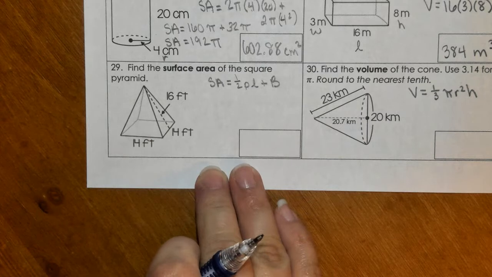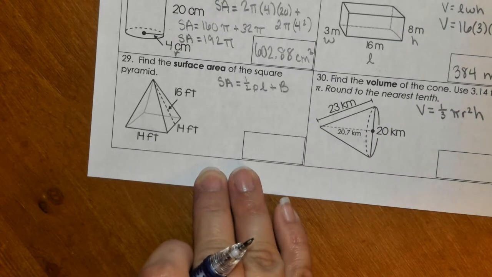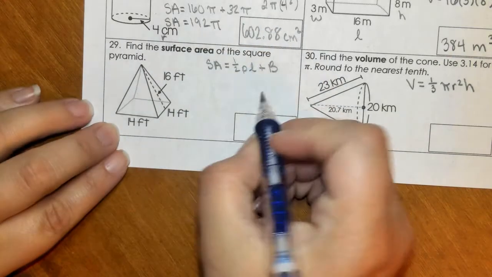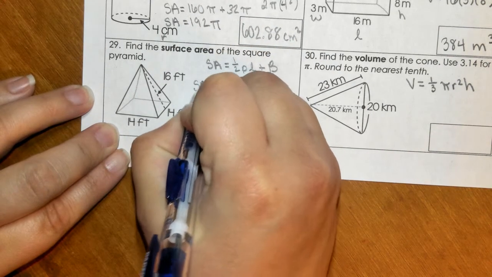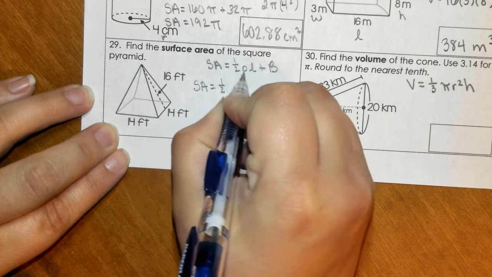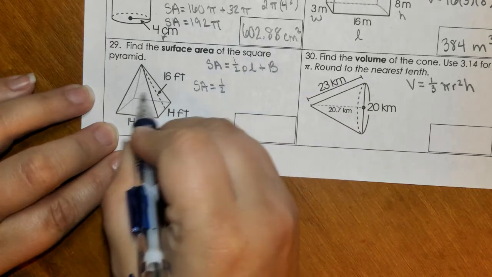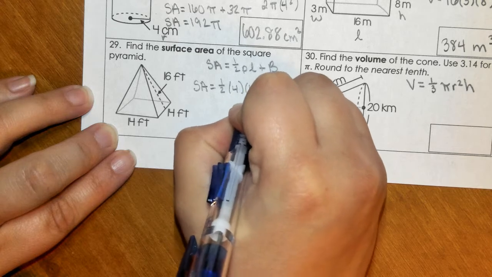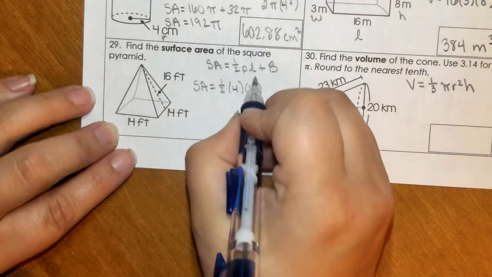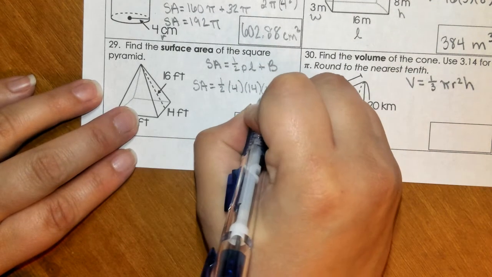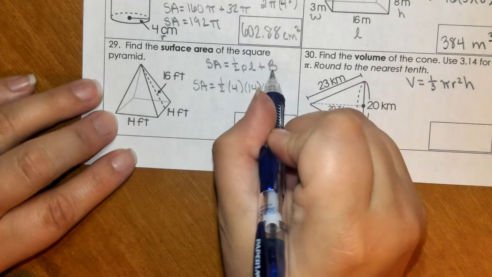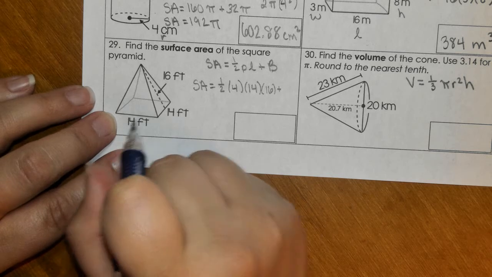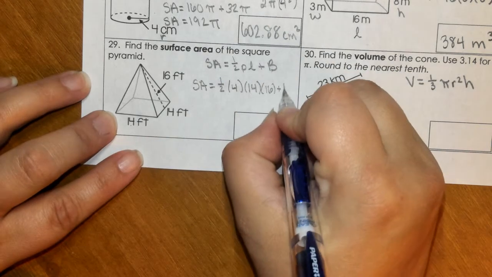Okay, 2 more for 29. Finding the surface area of a square pyramid. Alright, so now we've got 1/2 times the perimeter. So the perimeter is a square, so there's 4 sides, and they're all 14 feet long, and then times the slant height of 16. Now the area of the base would be side squared, so 14 times 14, or 14 squared.